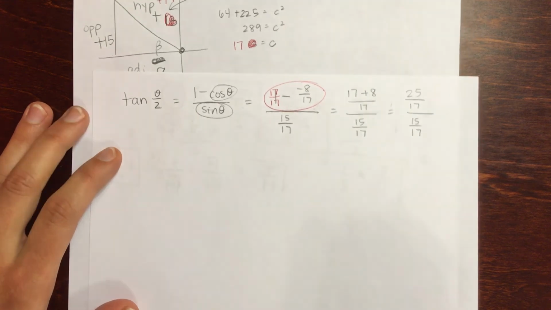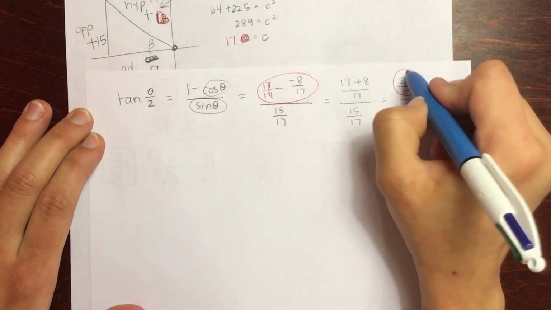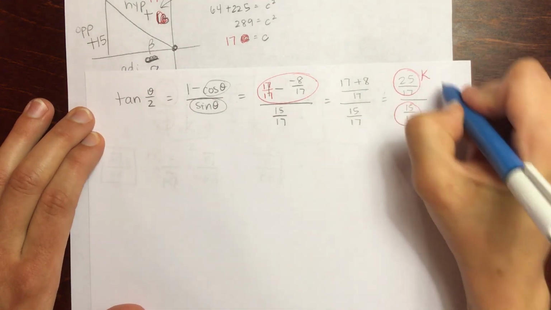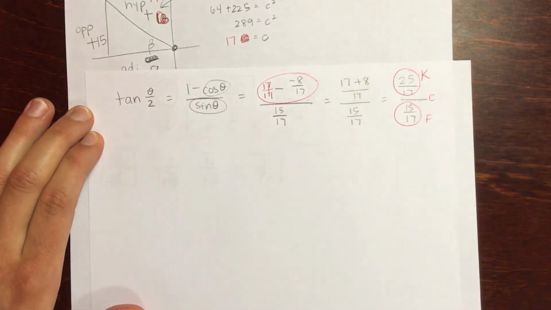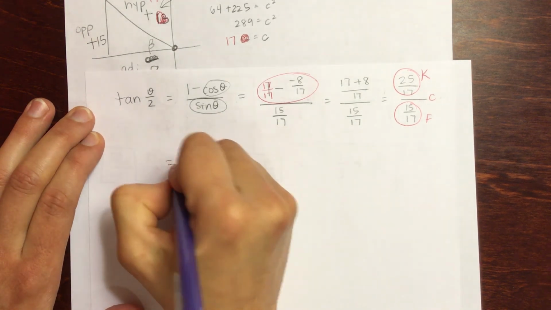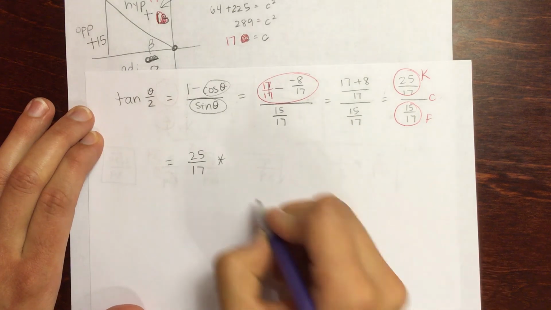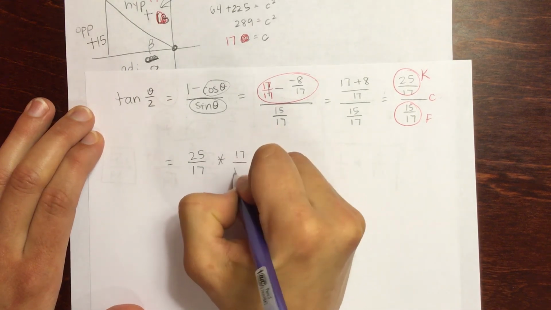you may be able to cancel this out without doing keep, change, flip, but I mess things up. Little mistakes will snowball into big ones. So I'm going to keep, change, flip. So keep the top as is, as 25/17. Change your fraction division sign into multiplying, and flip.